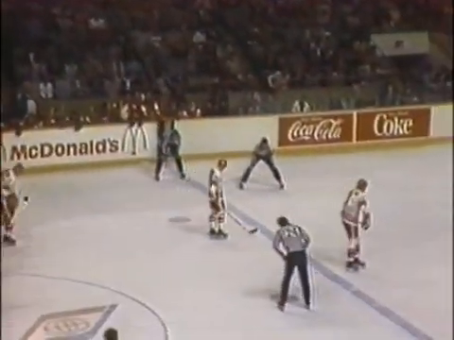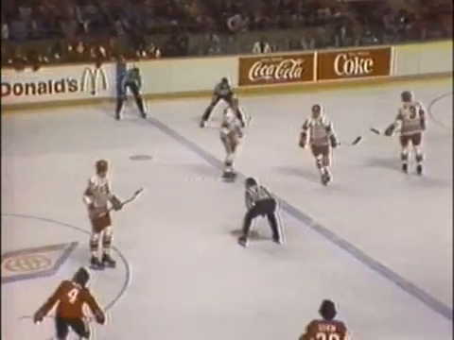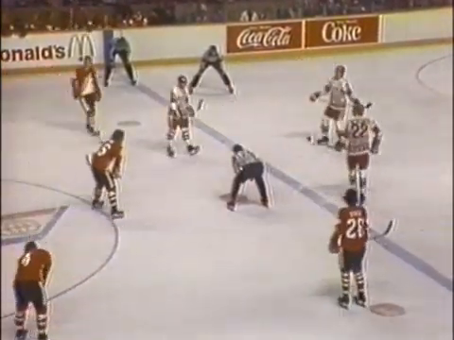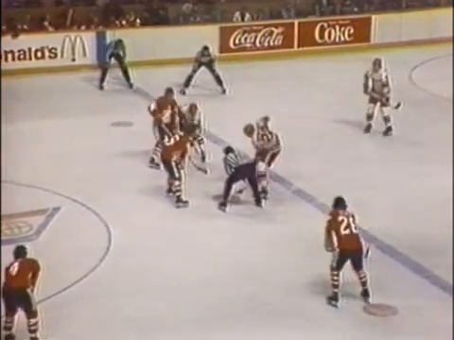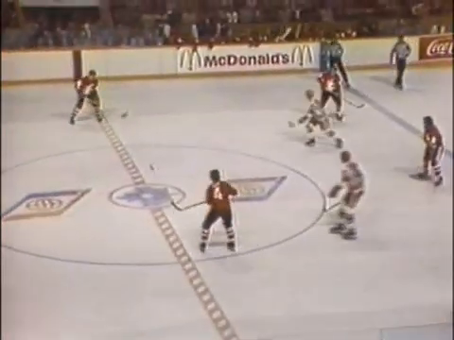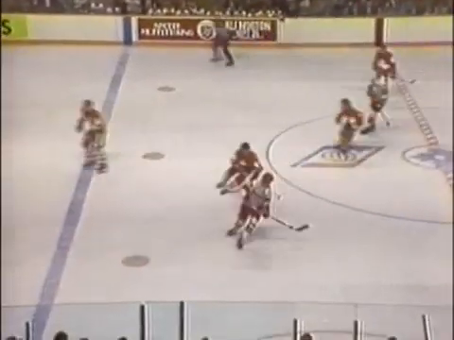The Soviets definitely very much in it here, although they trail 3-1 with 9 minutes and 18 seconds left to play in the game. Winner of this game will go on to play Czechoslovakia in the best-of-3 final for the Canada Cup, and all games will be televised live on CTV.